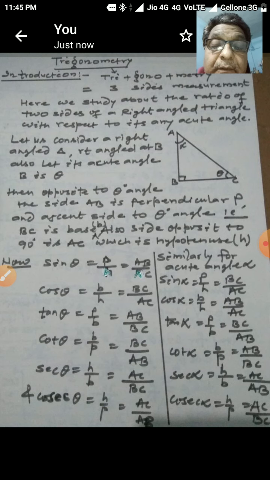BC. So it is cot alpha. Then we take the reciprocal of cos alpha. In cos alpha it was B by H, so here it is H by B. So AC by AB is sec alpha. And last, the reciprocal of sine ratio, that is P by H. Here it will be H by P, and as per sides it will be AC by BC, and this ratio is known as cosec of that acute angle, that is alpha.